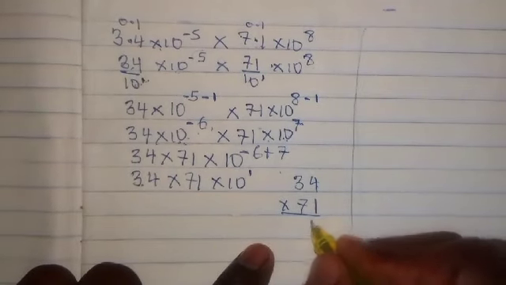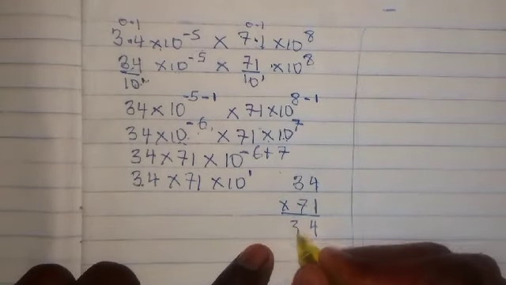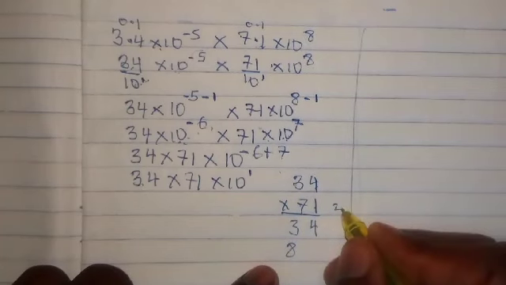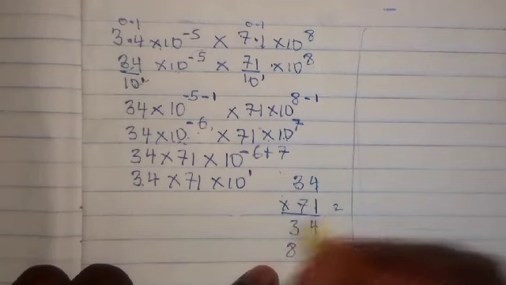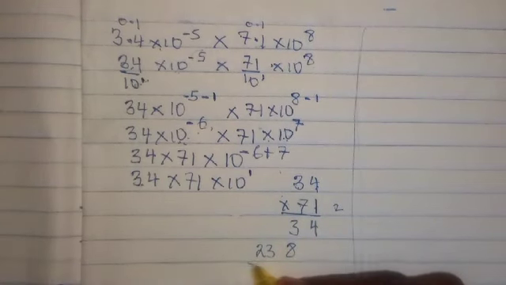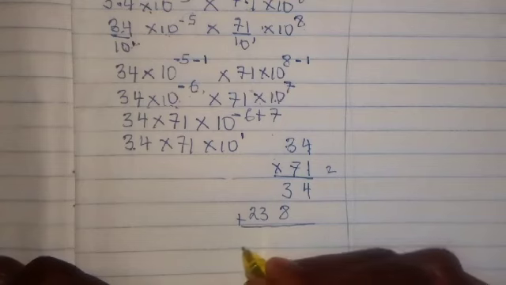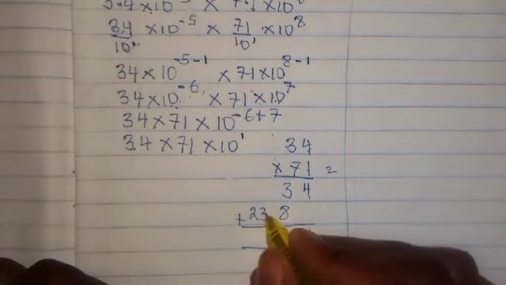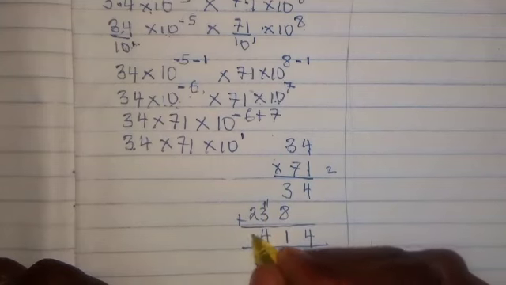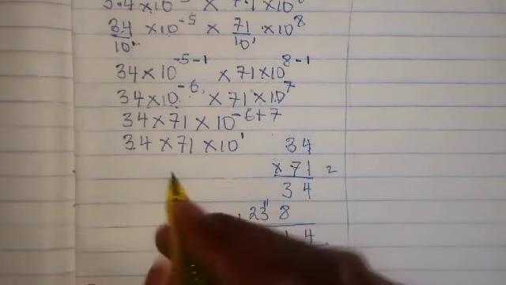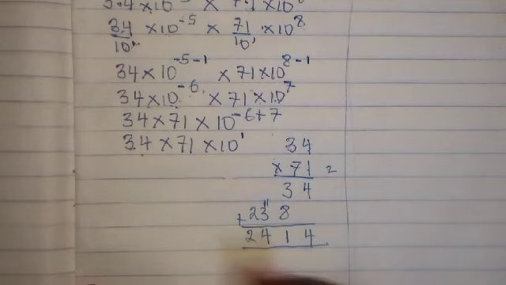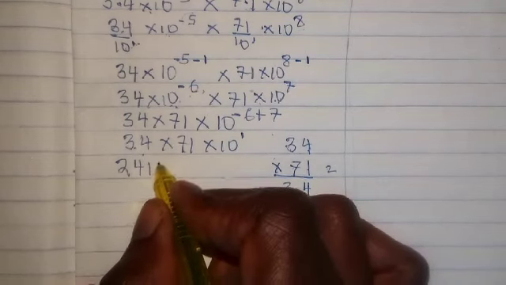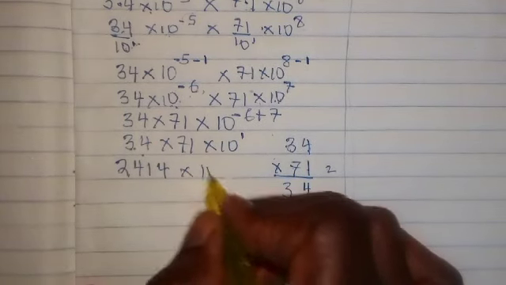Now 1 times 4 is 4. 1 times 3 is 3. 7 times 4 is 28, so we write 8 carry 2. 7 times 3 is 21 plus 2 is 23. So all we do is to add up these numbers. We have 4, this is 11, carry 1 plus 3 gives us 4, and then we have 2. So if we multiply this, we have 2, 4, 1, 4. Write it out: 2414, then multiply by 10 power 1.